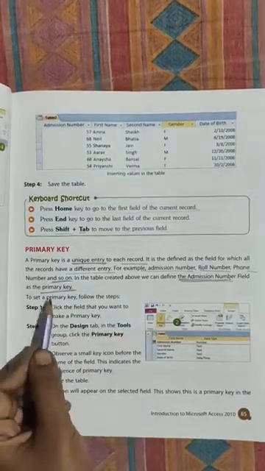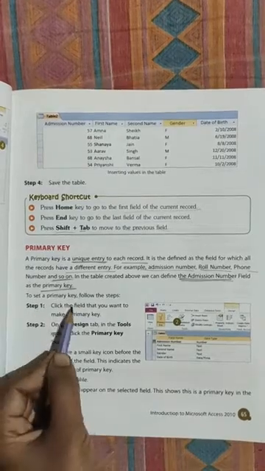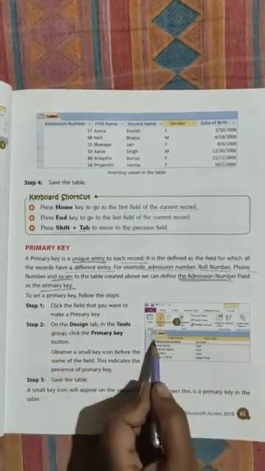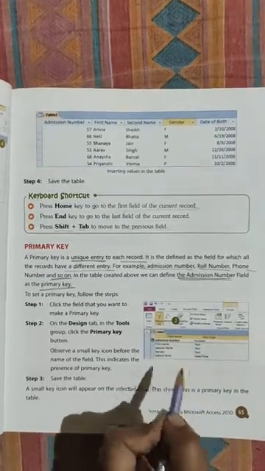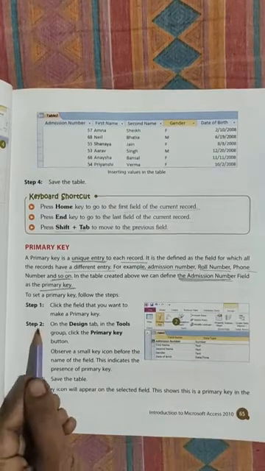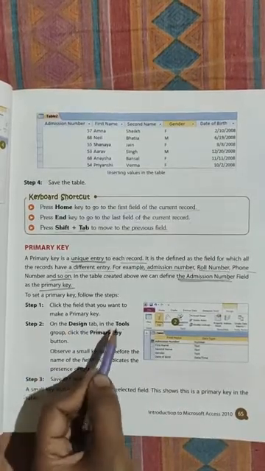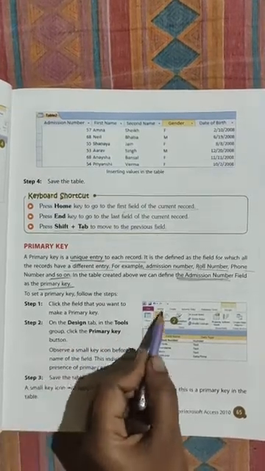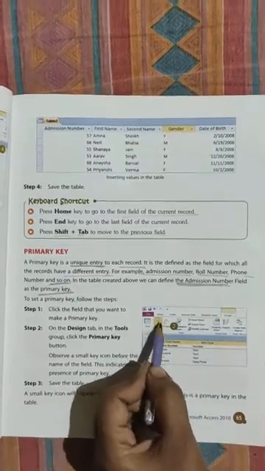So a primary key is a unique key. Understood? To set a primary key, follow the steps. Step 1, click the field that you want to make a primary key. If you want to make admission number the primary key, you have to select it. If you want first name or second name, select whichever you want. Step 2, go to the Design tab. In the Tools group, click the Primary Key button. This is your Primary Key button. You have to go to the Design tab, Tools, then Primary Key.